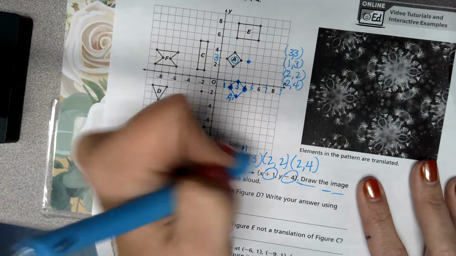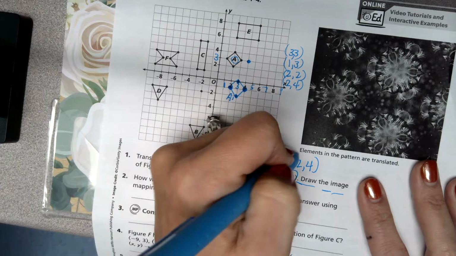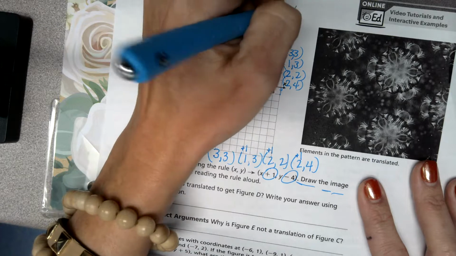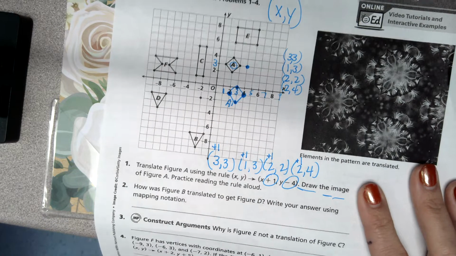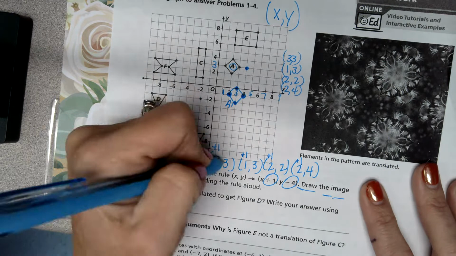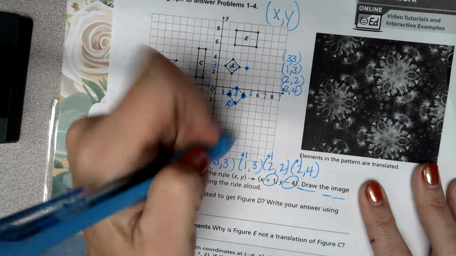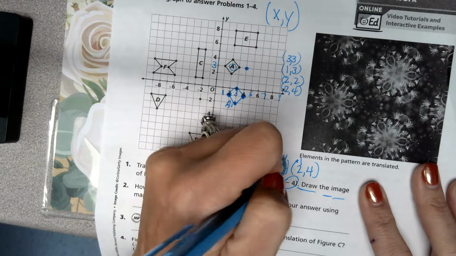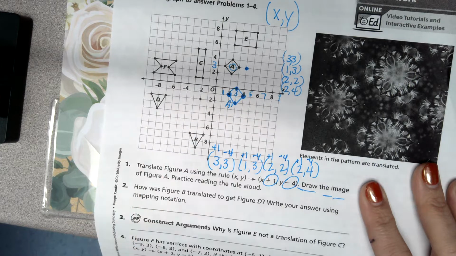I'm adding 1 to all of these x values. Remember, coordinates are always written x, y, always, always. And then it says minus 4 on the y's, so minus 4 for each.